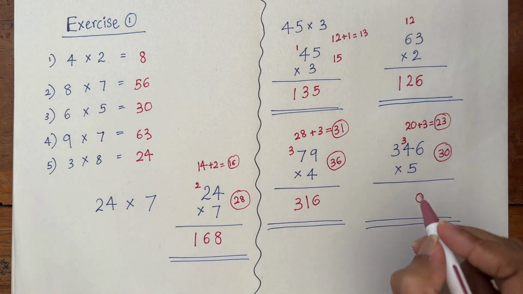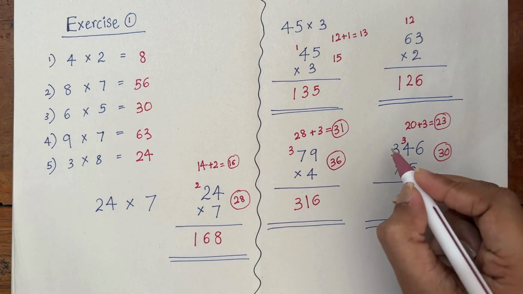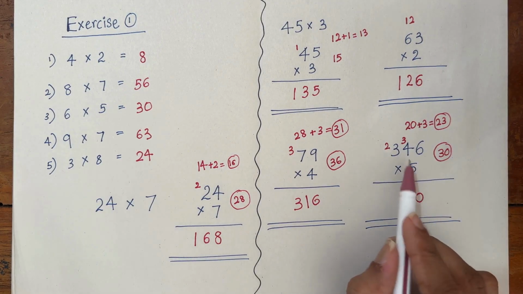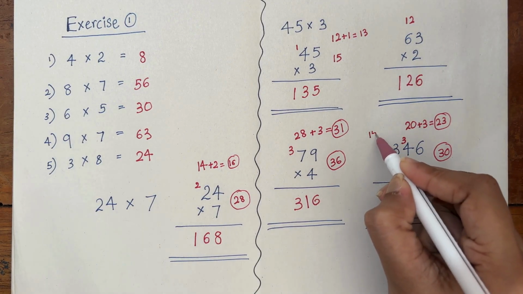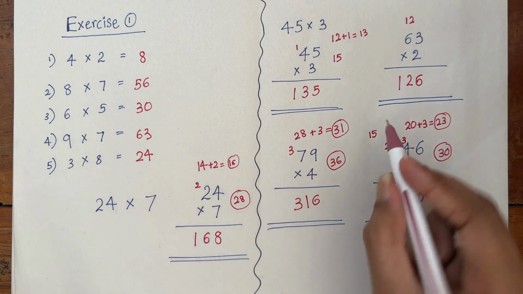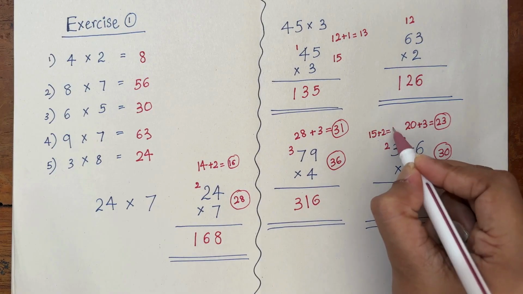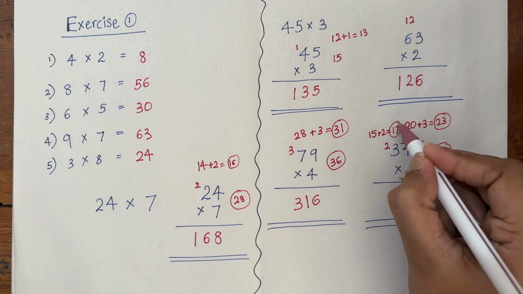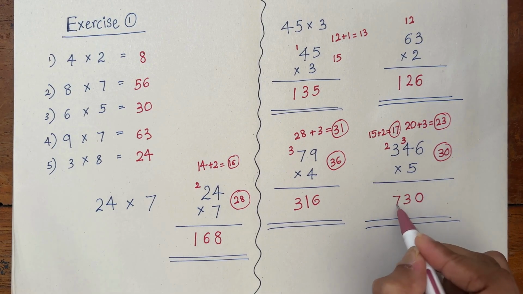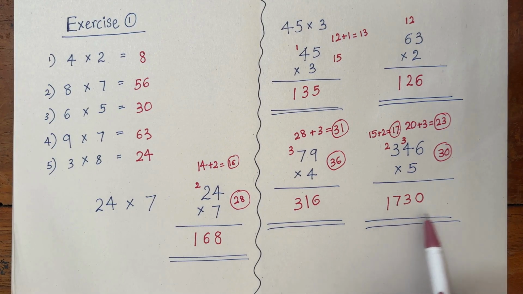We keep this 3 here. Take the 2 here. 5 times 3, 15. 15 plus 2, 17. 7, 1. The answer is 1730.